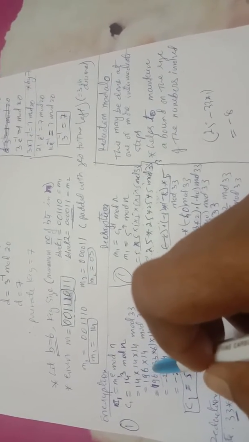So at this step we have 196. We will be finding the value nearest to 196, which we get using 33 into 6, where 33 is the value of n. So 33 into 6 I will be getting as 198. So 196 minus 198 we will be getting as minus 2 here. The reduction modulo step you are applying here is by finding the nearest value to 196, which is 198.